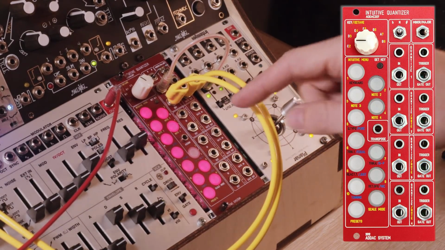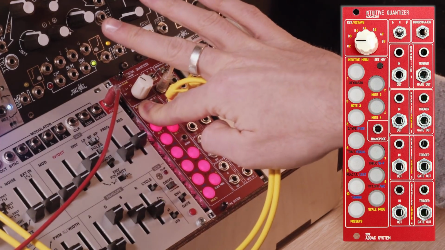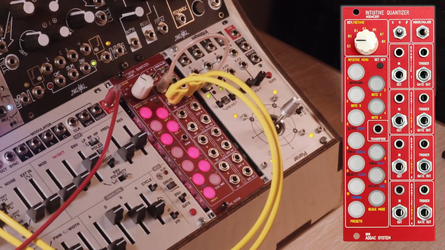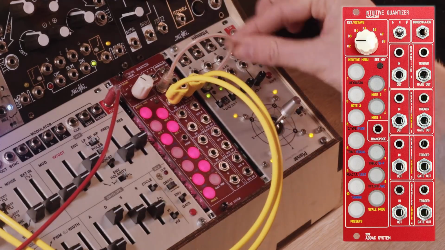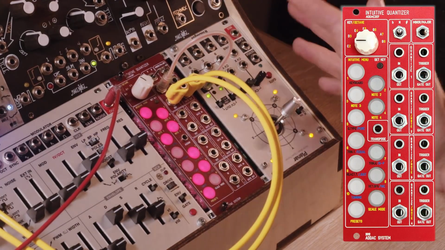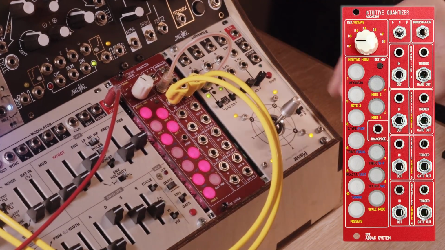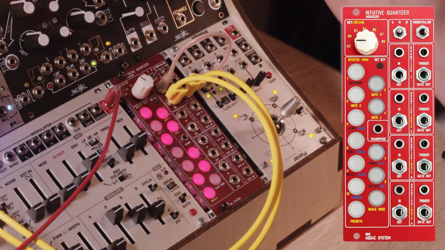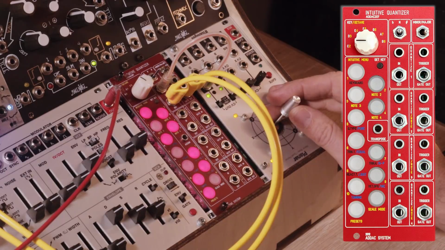But that's kind of not what we're here for. We're here for the actual quantizing. So I'll move it back into quantizer mode, and now you can see that I have got the Intellijel Planar going into it. And if I swiggle the Planar, it's going to quantize the free voltages that the Planar outputs. It's a joystick module.